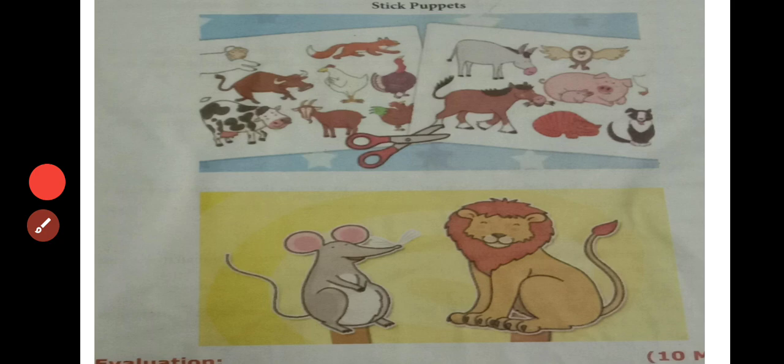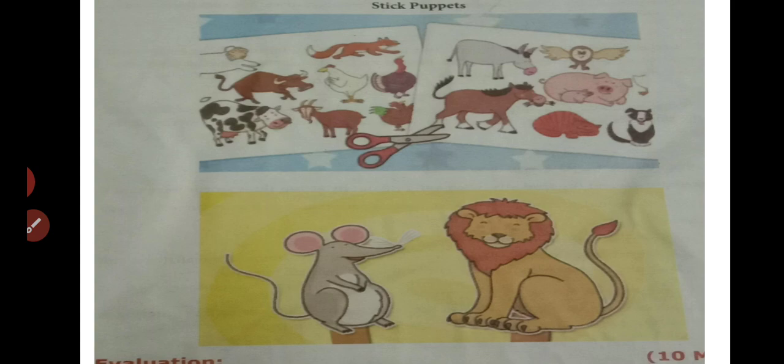Okay. Dear students, try to make a stick puppet of any one of these given animals. Okay, thank you students. We will meet in another class. Thank you.